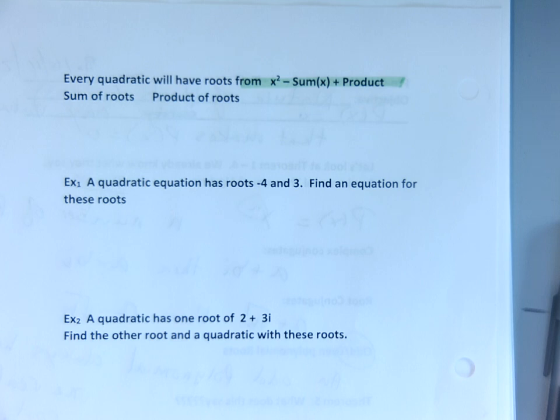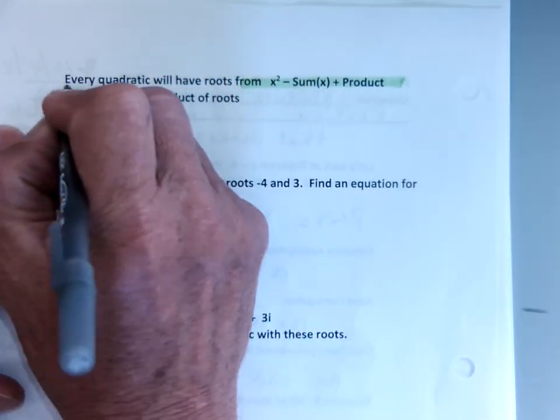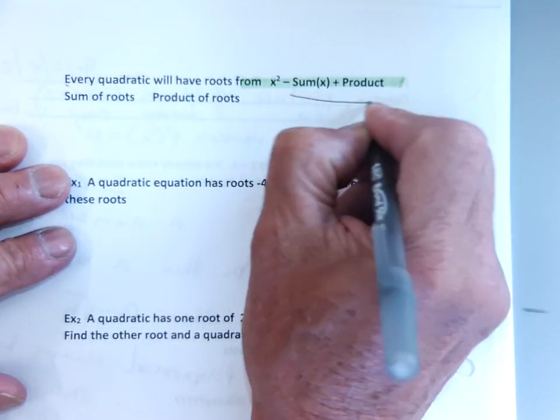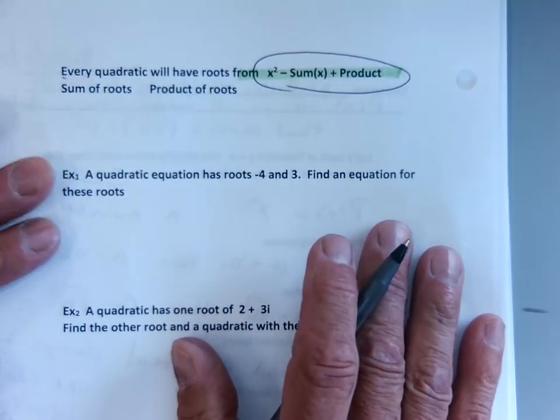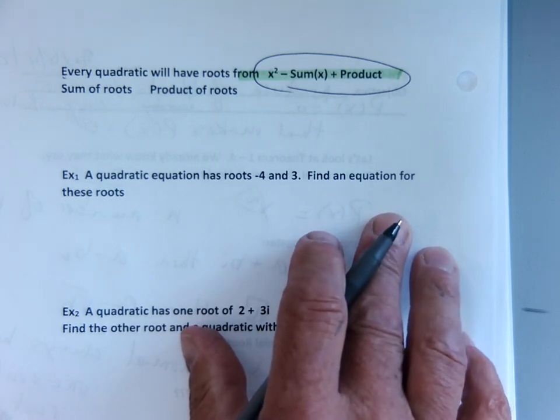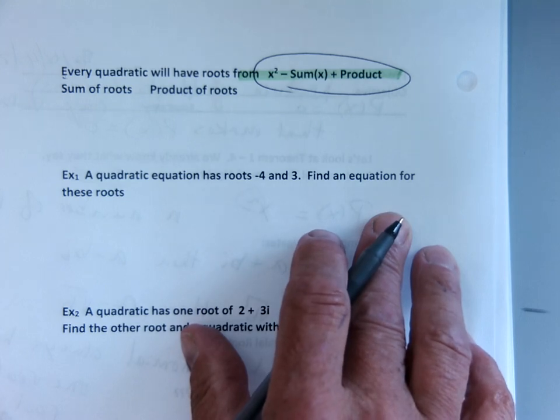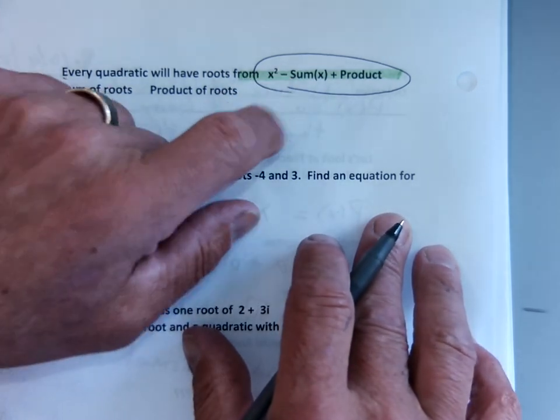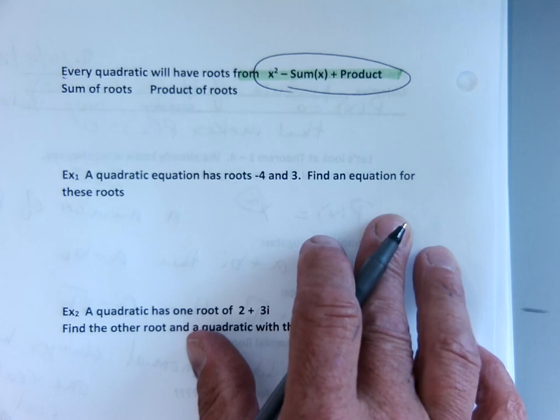Okay, now, every quadratic will always have roots of this. And make sure, highlight that, circle that, and I'll show you how this works, okay? All right? And it comes from that theorem about the sum and product of roots, okay? How is this formula going to help us? Well, let me give you an example, okay?